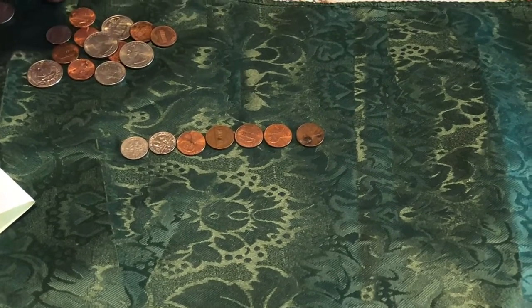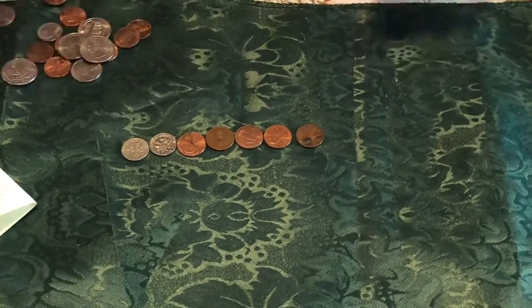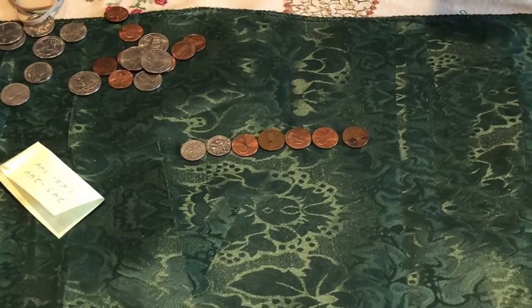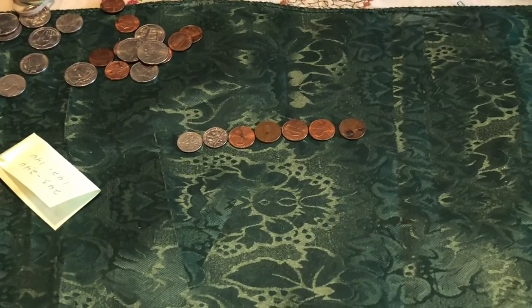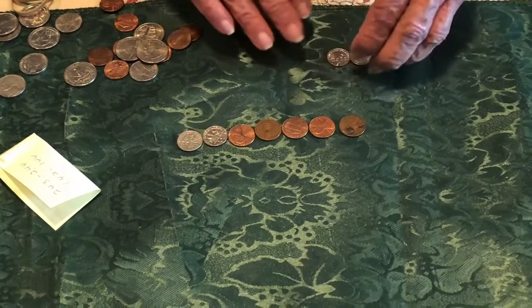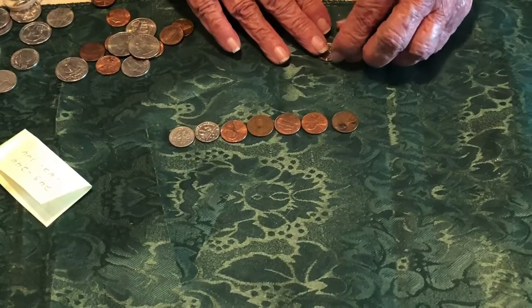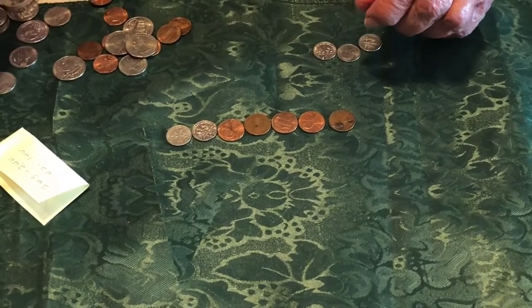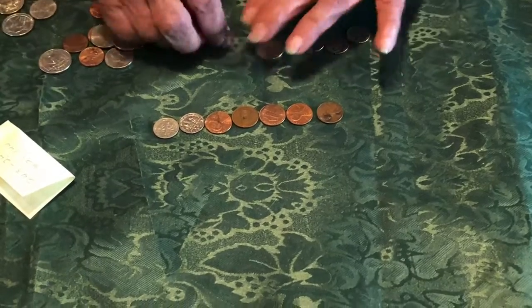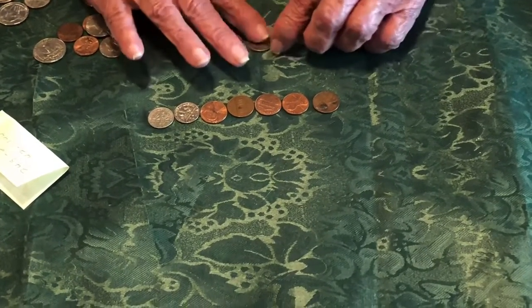All right, now let's look at the next one. Now we have, I don't know if I have enough, let me see. 1, 2, 3. Okay, we have 3 dimes and 2 nickels. Here's a nickel, and here's a nickel. Remember, a nickel is 5.